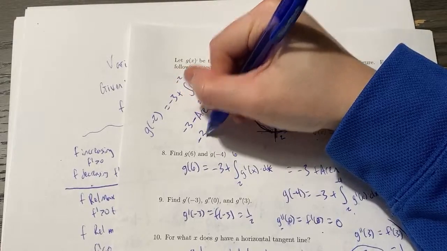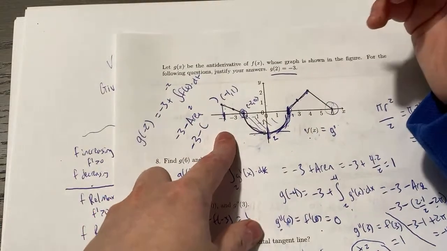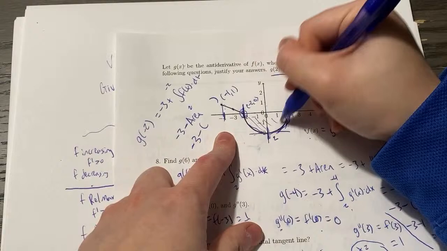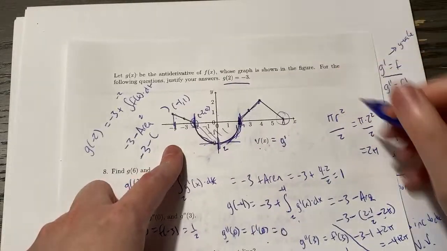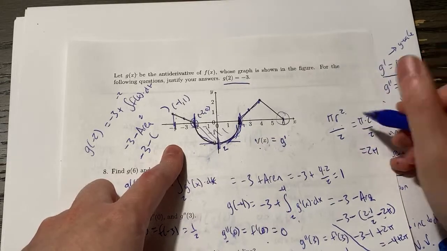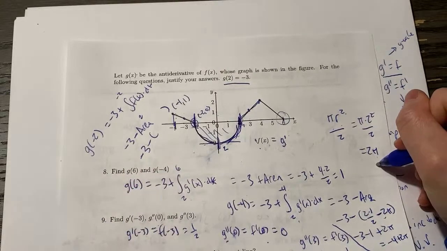And I'm going to be careful when I do this area. I'm going to put it in parentheses. So again, you always find the area between the 2 points. So we put in -2 and 2. So it looks like it's just the semicircle. We already found the area of the circle before. That's 2 pi, because it's pi r squared. The radius is 2, 1 half times 2 squared. These 2's cancel, so you have 2 pi.